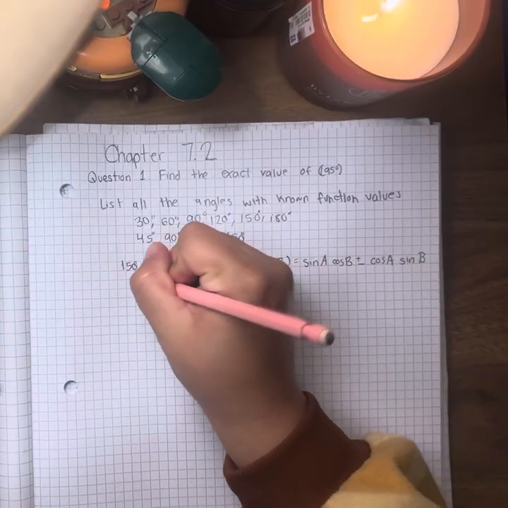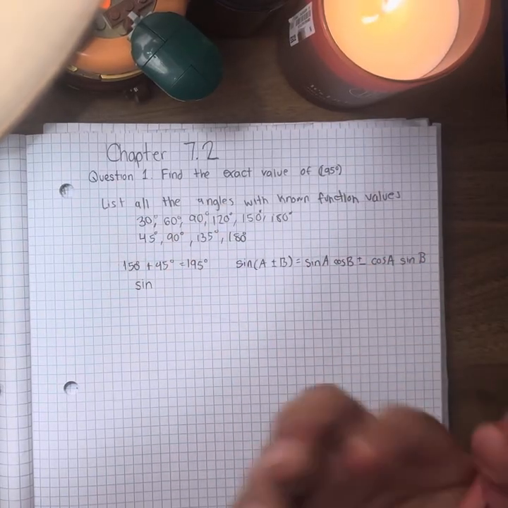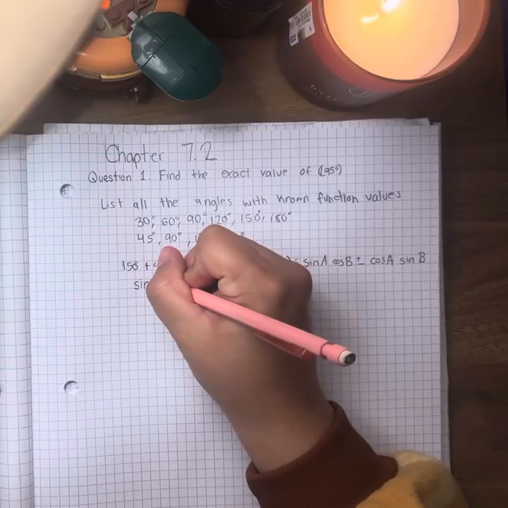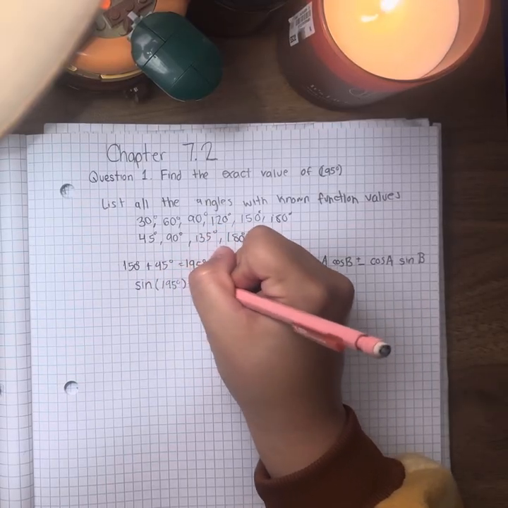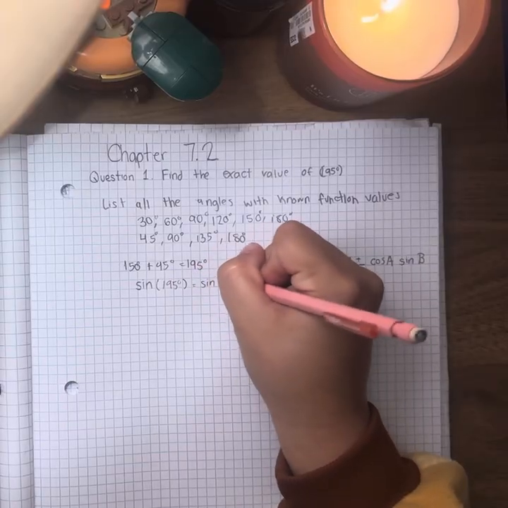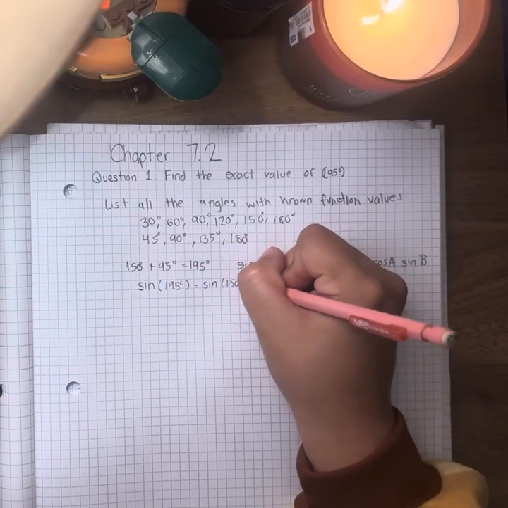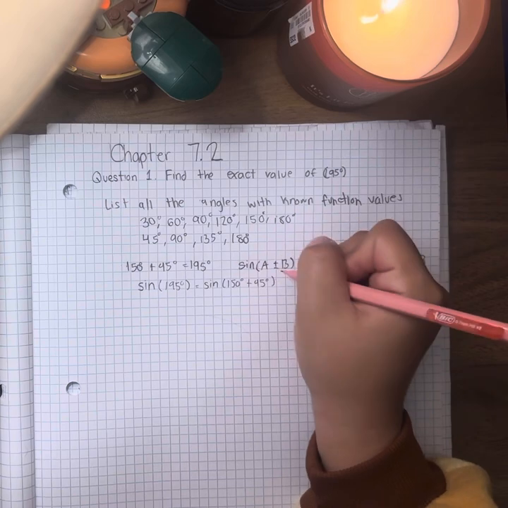That would look like sine 195 degrees equals sine of 150 degrees plus 45 degrees.